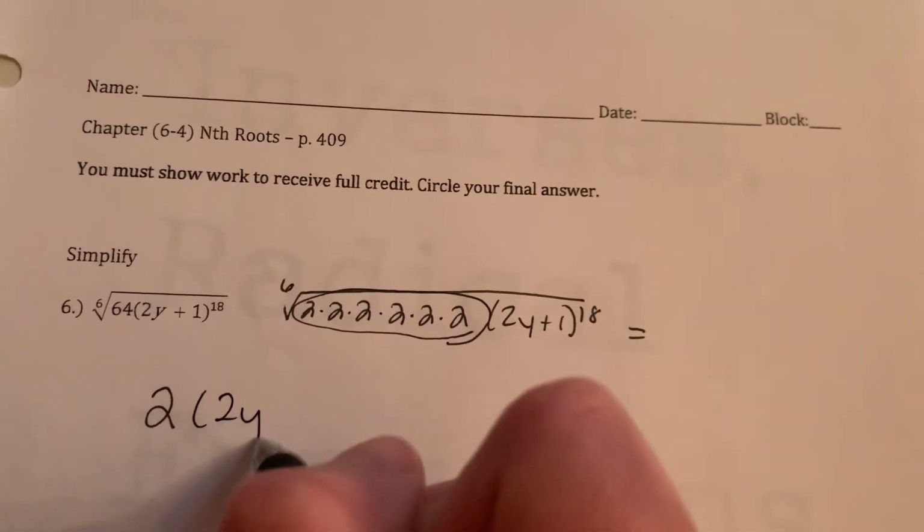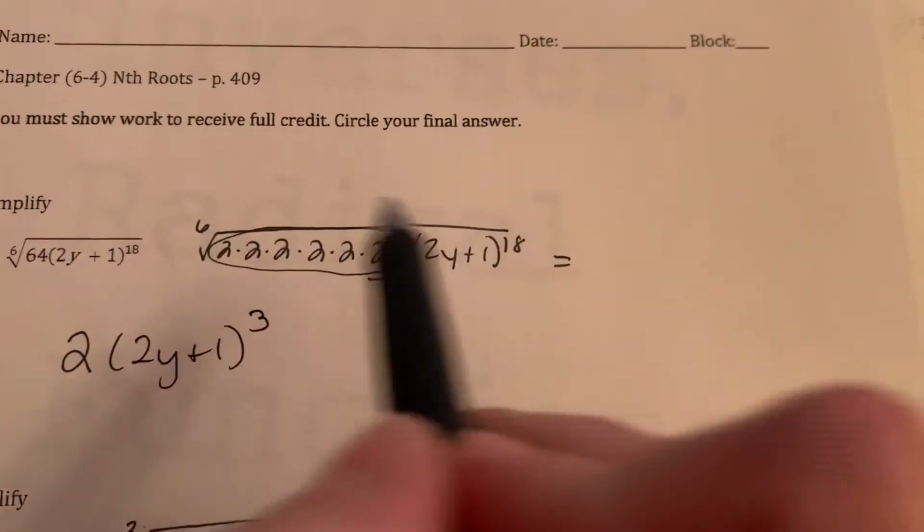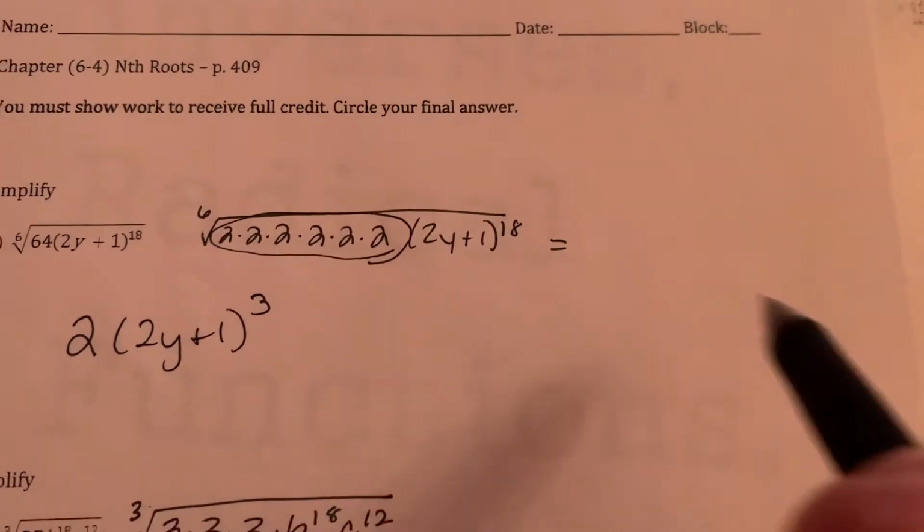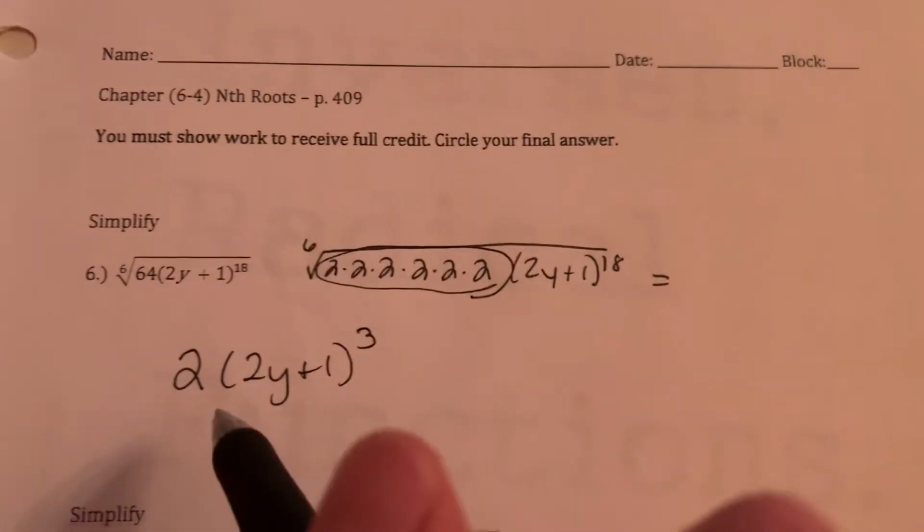how many groups of 6 are there with 18, or 18 divided by 6? There would be 3 of these. I would have a group of 6, a group of 6, and a group of 6. So it'd be 3 of them. So that's your answer.